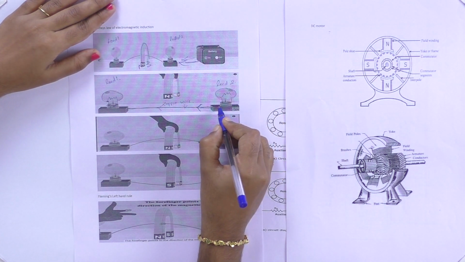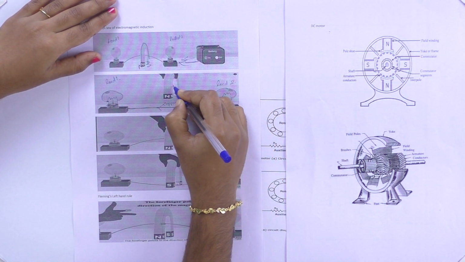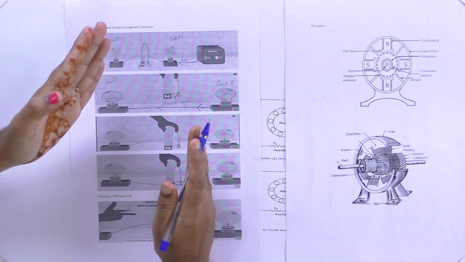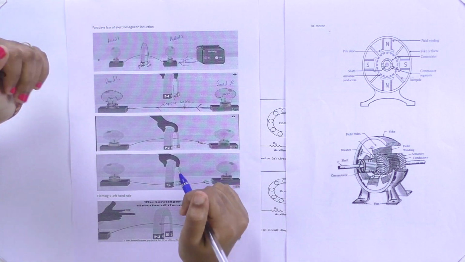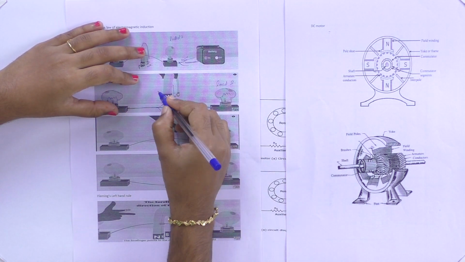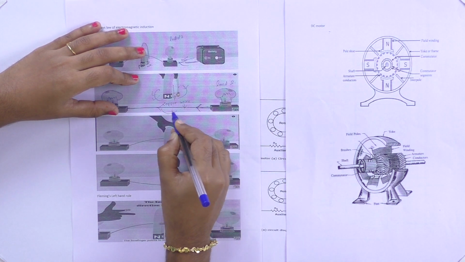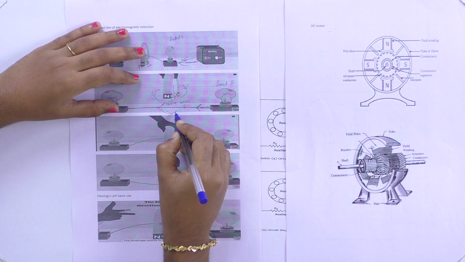But what happens when you bring a magnet towards the coil? What is the effect of the magnetic field on the electric field? Because the magnetic field will have magnetic flux, and the electric field will also have electric flux.